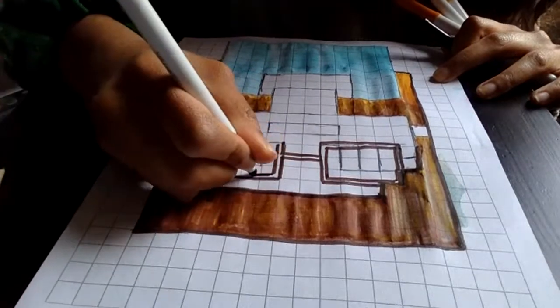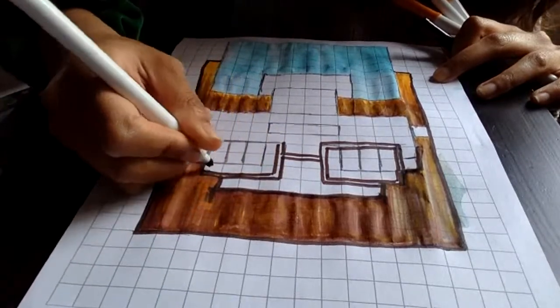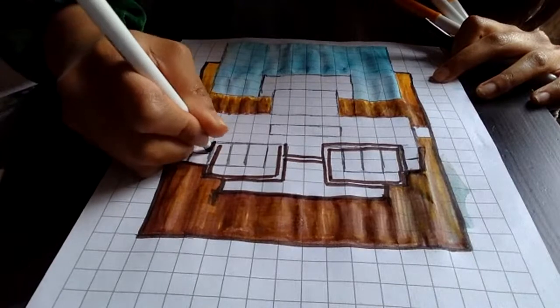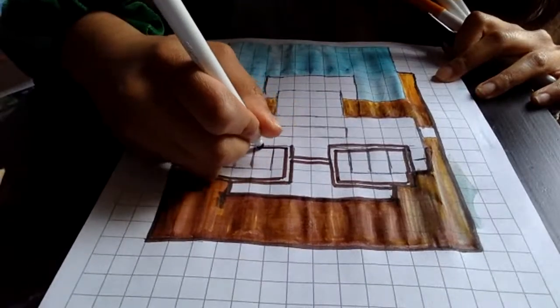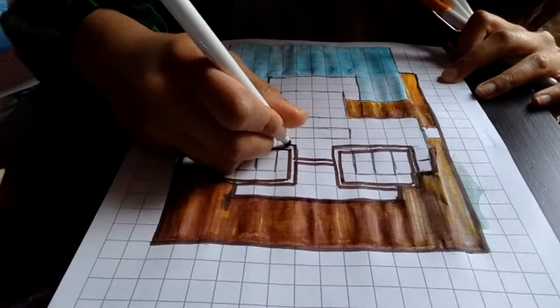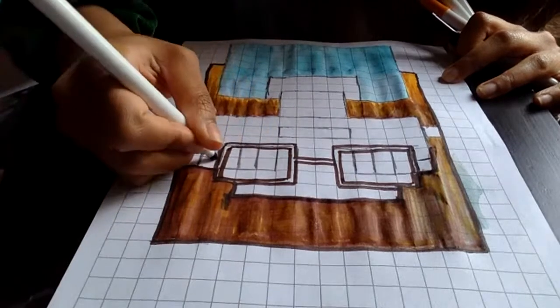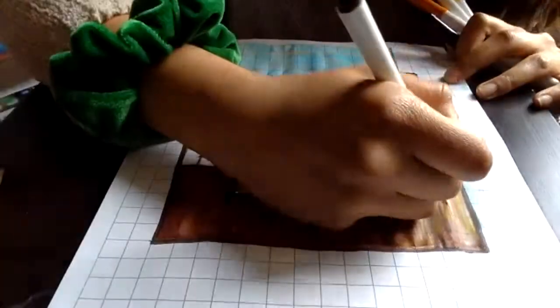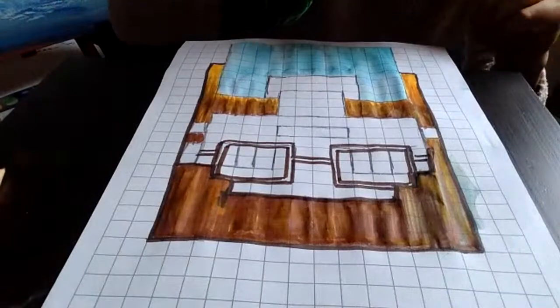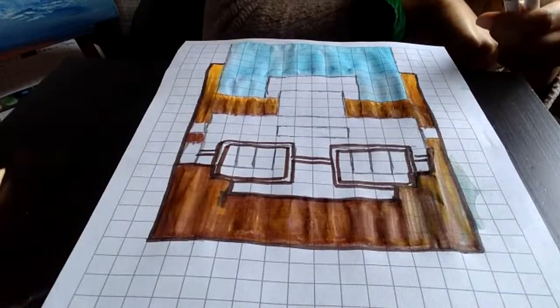Got the outline going. Almost lost it there. Okay. Perfect. Okay, so I have my glasses that are being outlined.